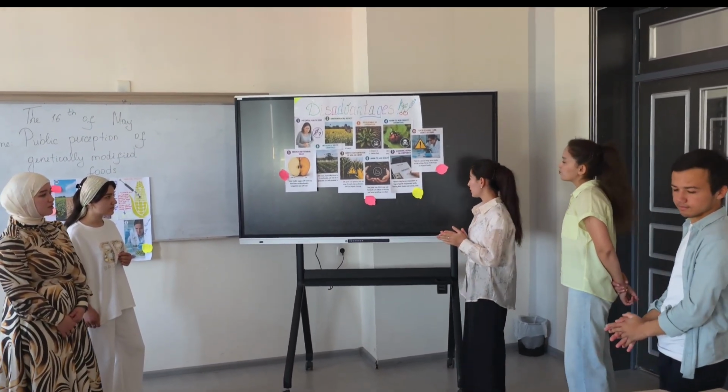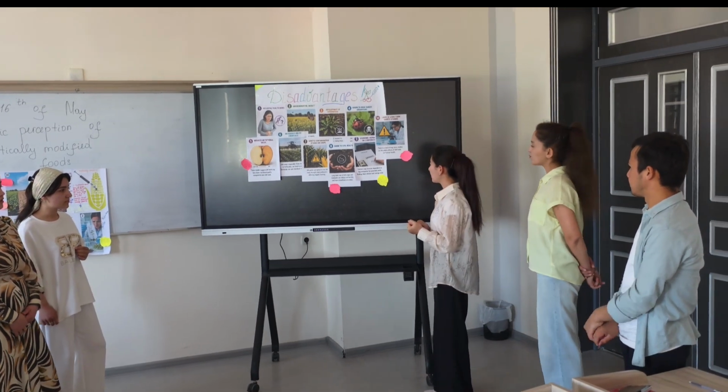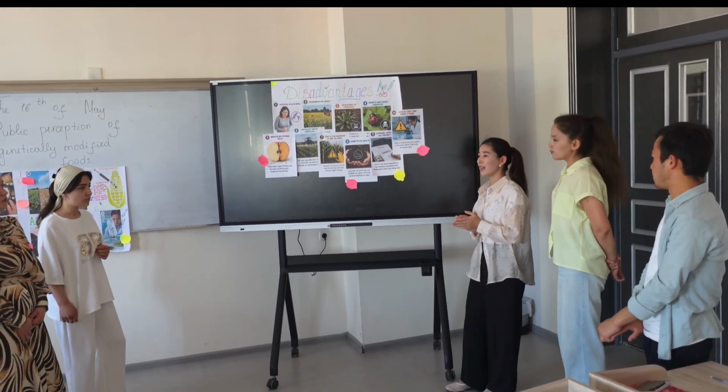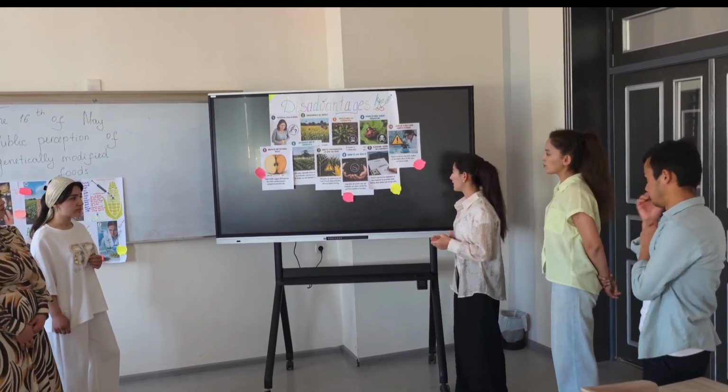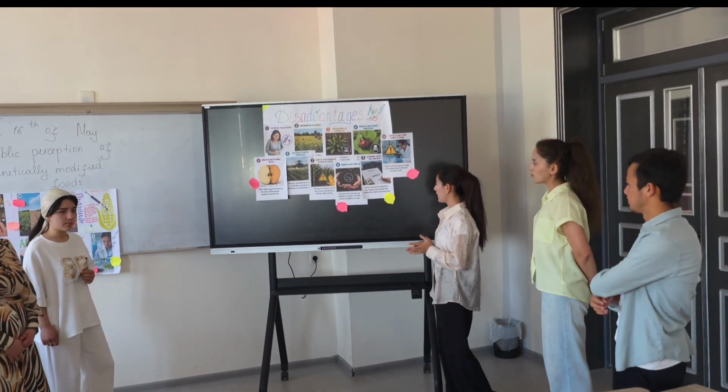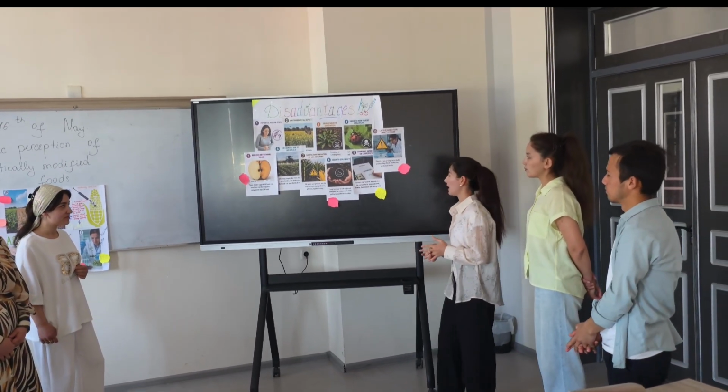Farmers use chemicals on GM crops for bigger harvest, but these chemicals can accidentally kill helpful insects like bees and butterflies, destroying nature's balance and pollination.